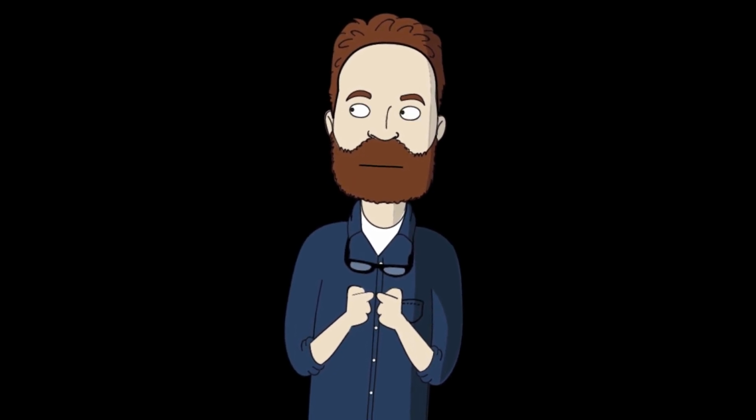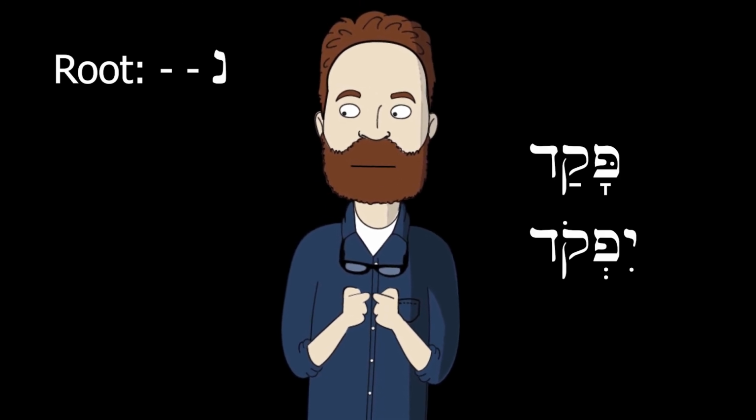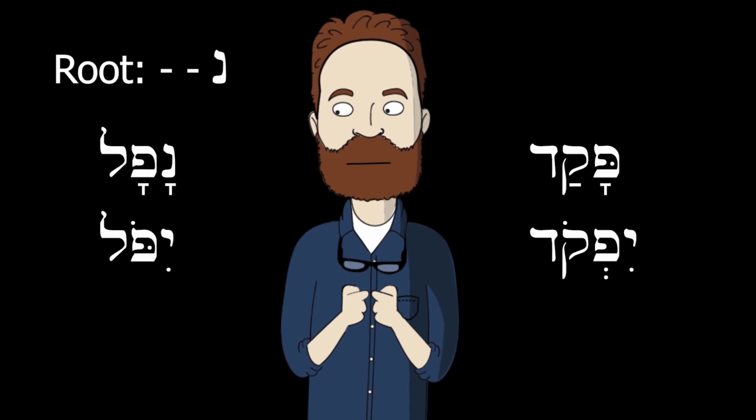But where the weak consonants and weak verbs really come into play are with cases like nuns and hes. If you've got a first nun, for example, your imperfect is going to look totally crazy because that nun's not even going to be strong enough to show up. So whereas the strong verb pakad is yifkod in the imperfect, the weak verb nafal is yipol.